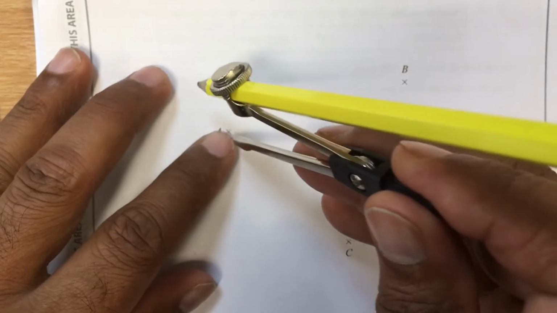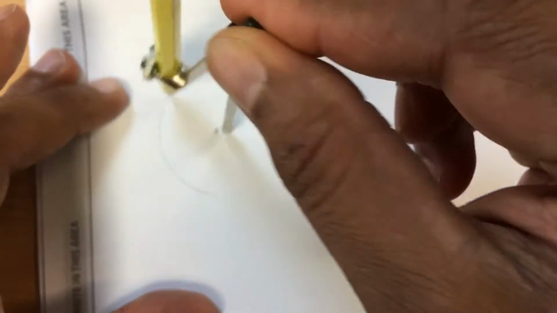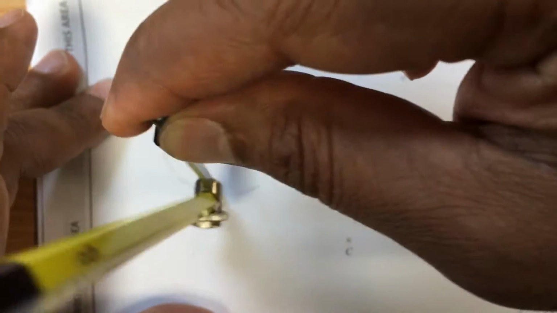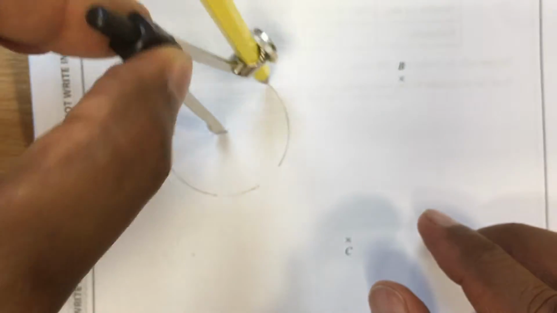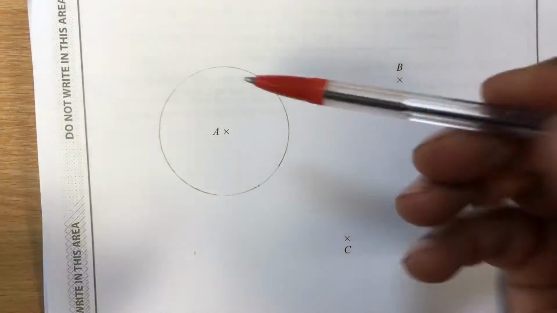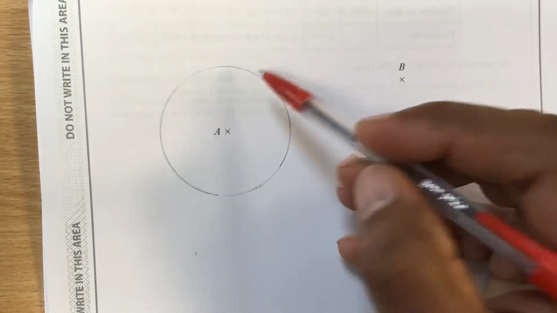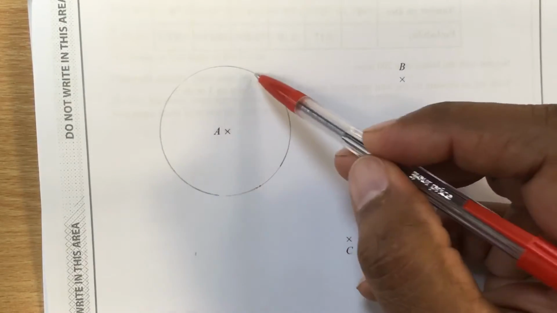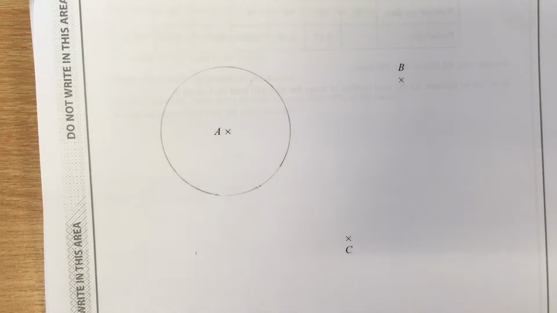What you do now is firmly dig in this compass point on this cross and gently draw every point, just nice and freely. You don't need to put too much pressure on. Right, so there we go. We've got a circle there, but what that circle tells us, this radius is 2.5, so every point on that circumference is 2.5 centimeters from A, which is on the scale. So that will be 250 meters away.